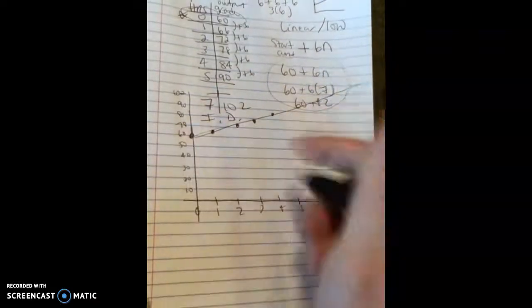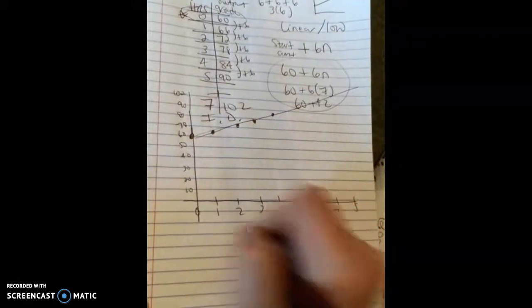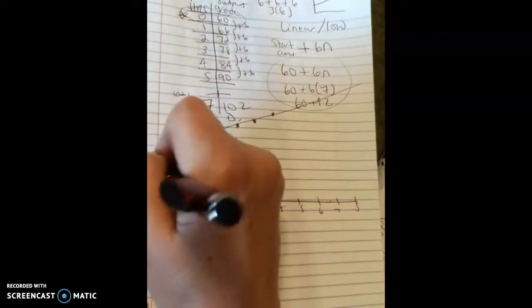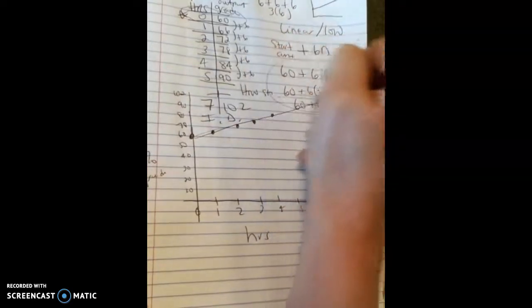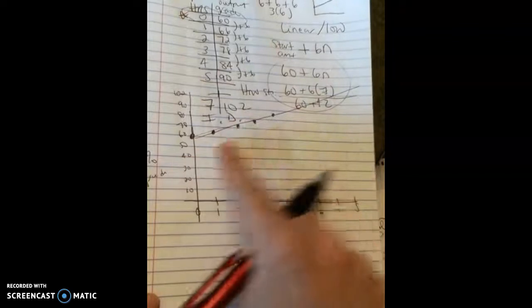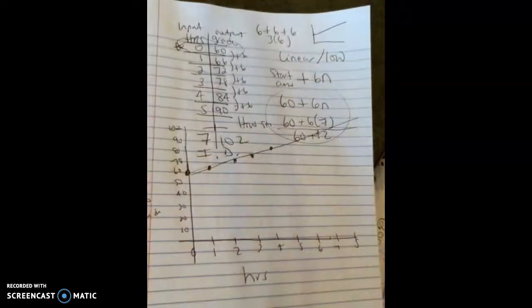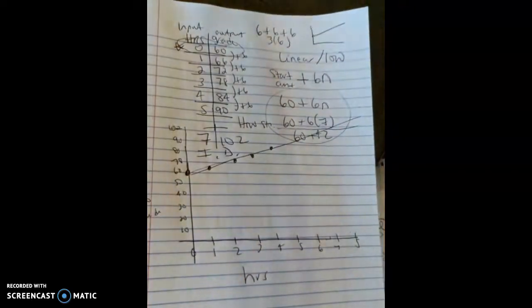It's going to keep going. And again, I would label these hours, and this would be maybe percent grade or something. And then this is, I don't know, how studying impacts grades or something like that. But you can see it's definitely going to be linear, okay? And it's a constant increase.